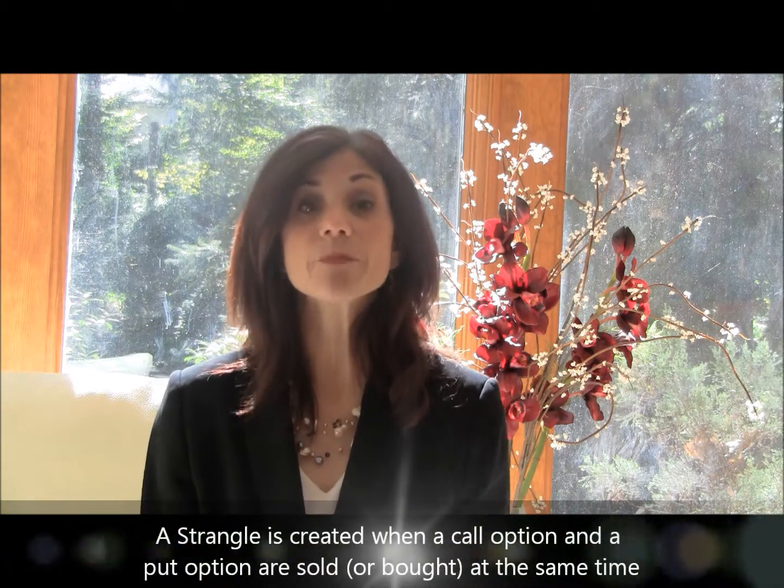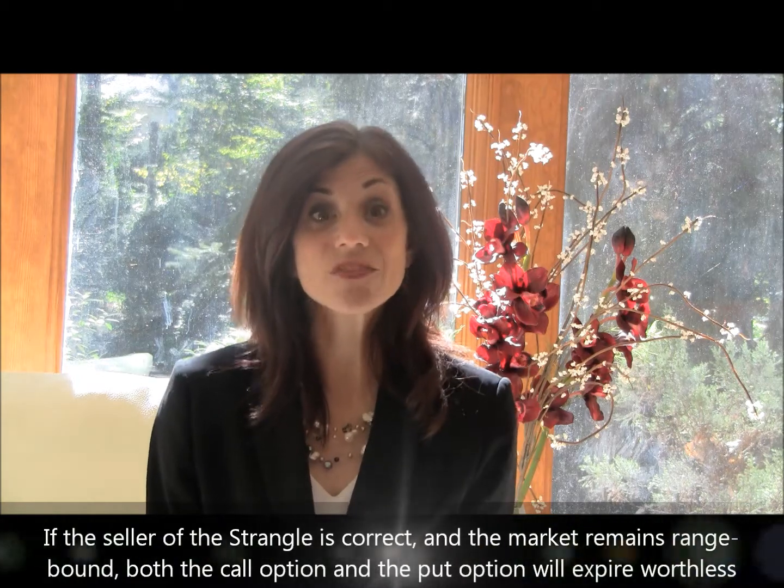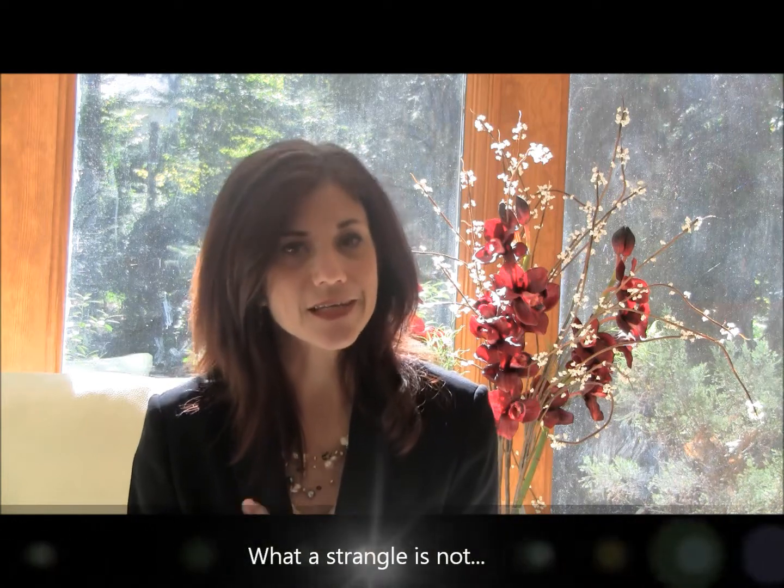Rather, the seller of a strangle is often estimating that the market will remain trading within a certain range and therefore sells options on both sides of the market. A strangle is created when a call option and a put option are sold or bought at the same time. Often it is an out-of-the-money call and an out-of-the-money put that are sold. If the seller of the strangle is correct and the market remains range-bound, both the call option and the put option will expire worthless, allowing the seller to gain from both sides of the market rather than one, and therefore potentially doubling the return. Let's talk about what a strangle is not.